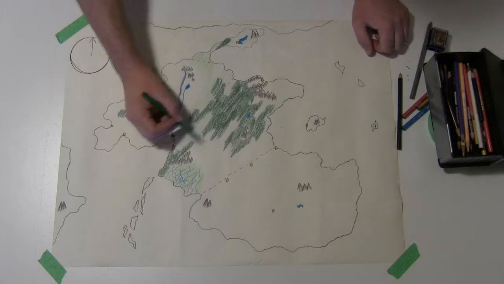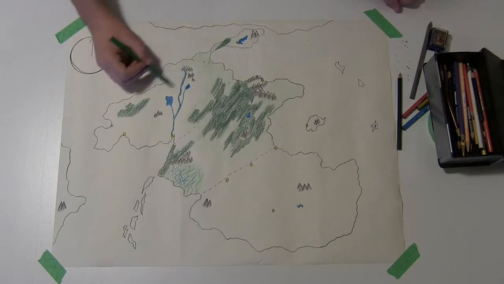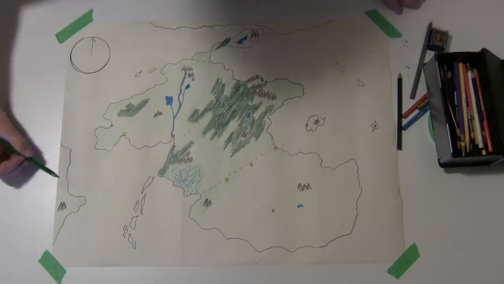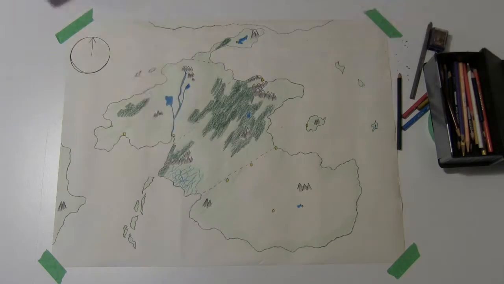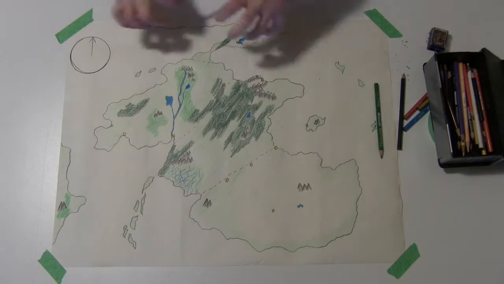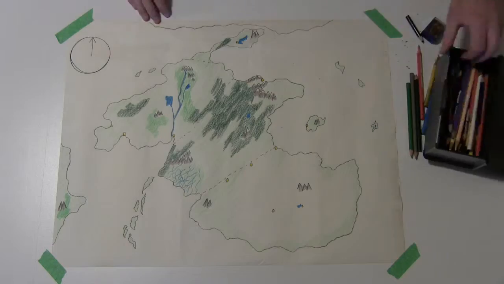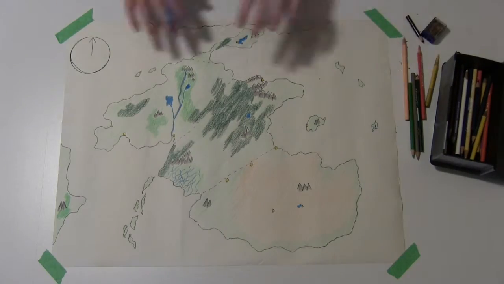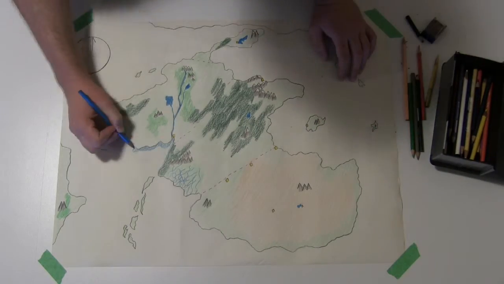So you'll see here now I'm just coloring a base into the whole world, kind of green, just regular grasslands and small forests and thickets. And then I'll darken certain areas. That way you can see them that are darker. Put the desert in there. That way it's a different color than the regular dirt.